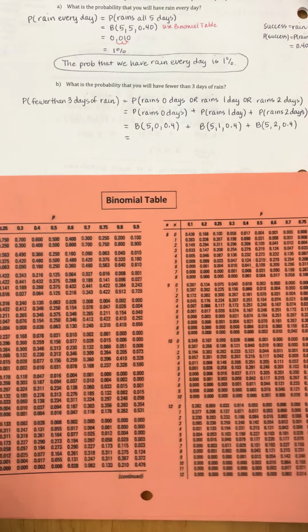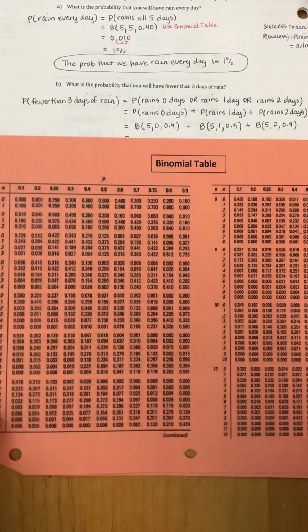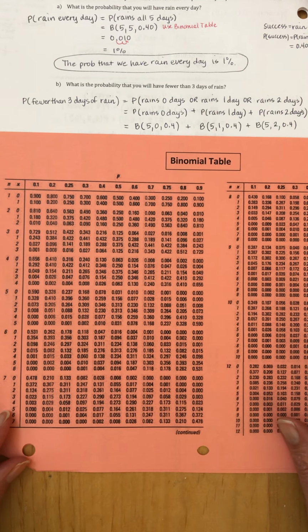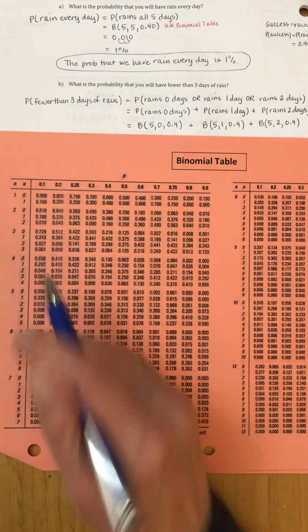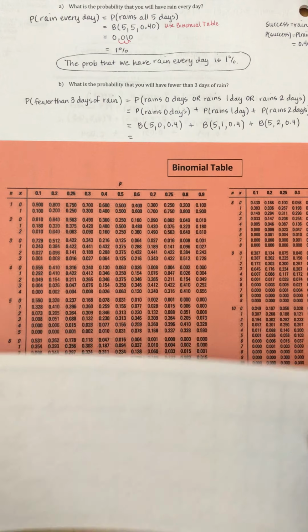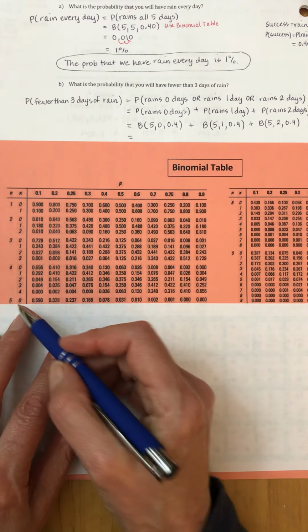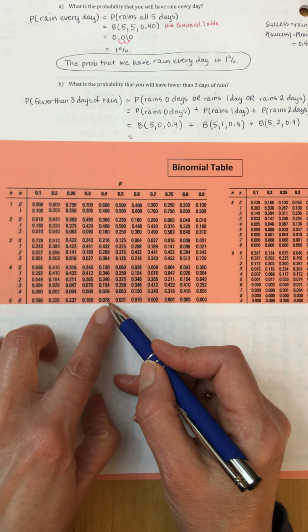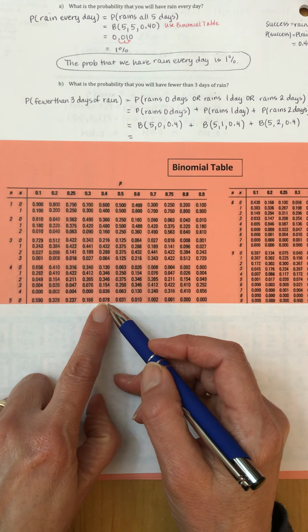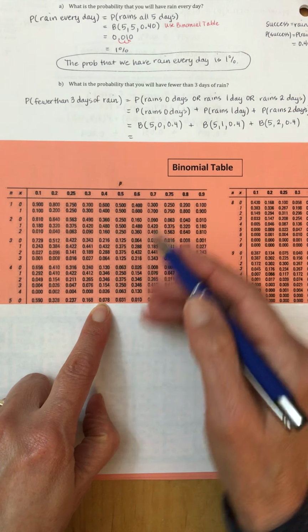Okay, and so what are we looking for? We're looking for 5 for n. So if we go along here, what do we have? N equals 5. Okay, so the first one we need is 0. So 5 and 0, where are we going over to? 0.4. So notice that, 0.078.